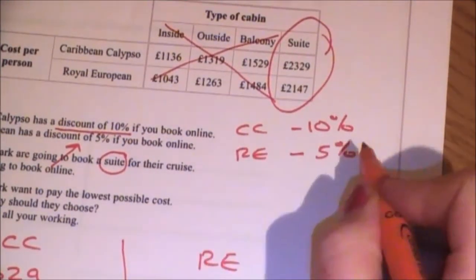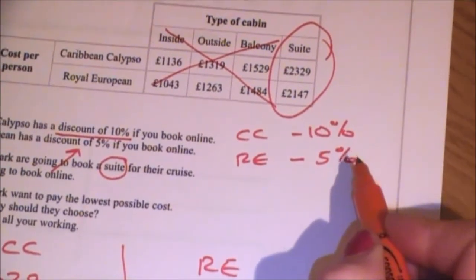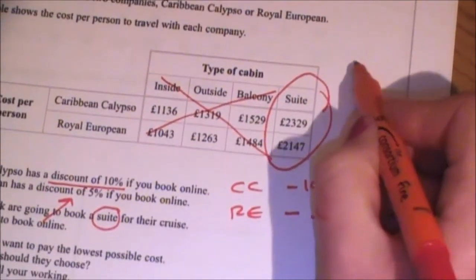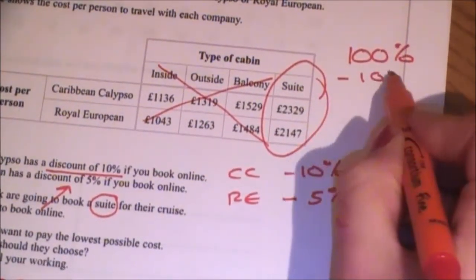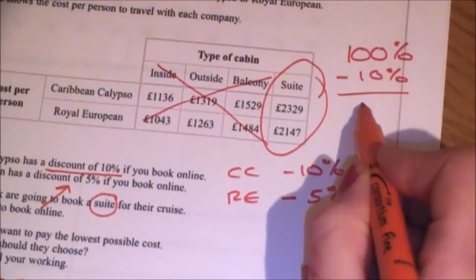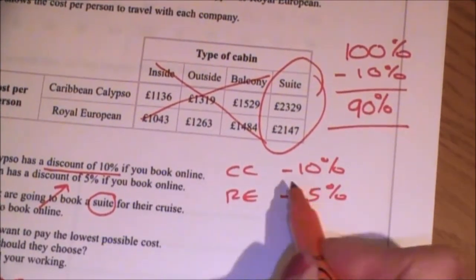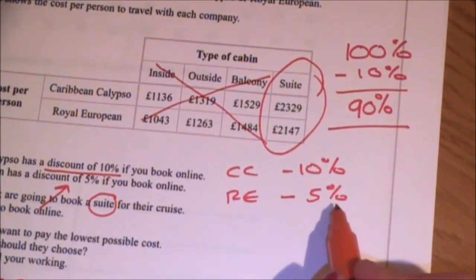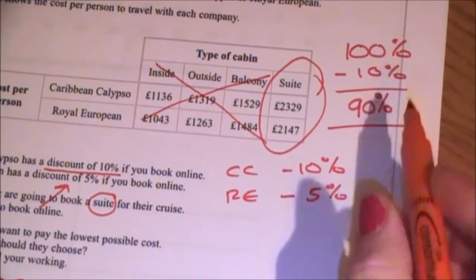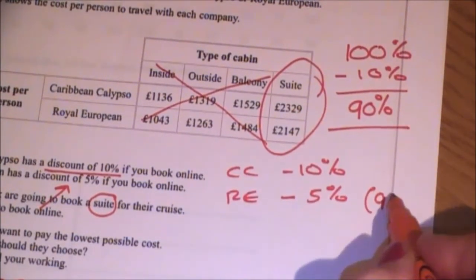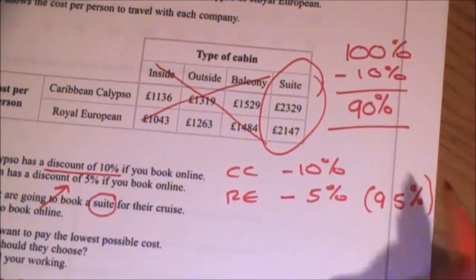We can be a little slicker in a calculator paper if we consider that the cost of the holiday at full price is 100%. Then a 10% reduction means you're only paying 90% of the asking price. And the same for Royal European. If it was 100% and we're taking away 5%, it means we're only actually paying for 95% of the holiday.